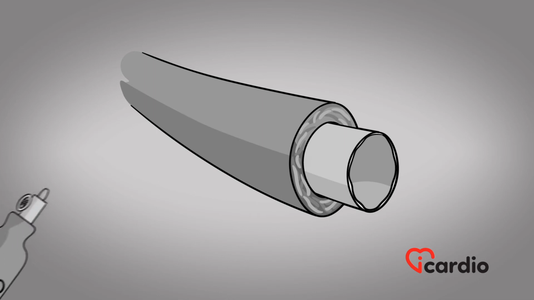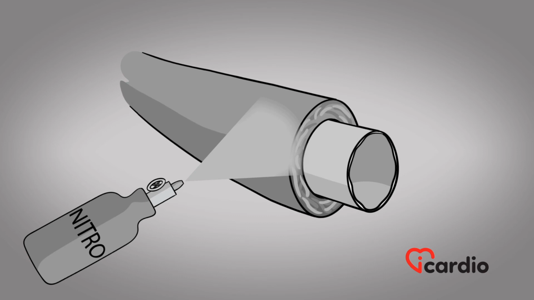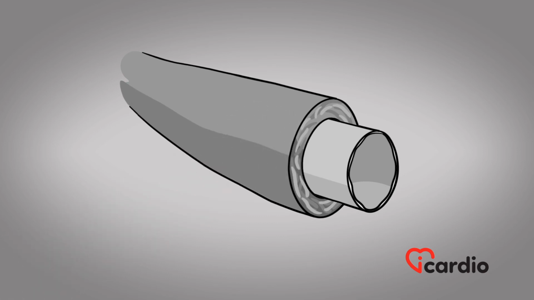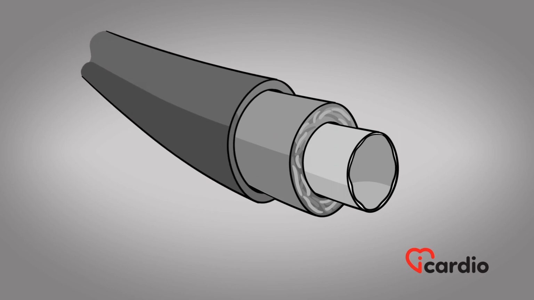Nitroglycerin, which is prescribed to people who suffer from angina, works to dilate the coronary arteries by acting on the cells in the muscle layer. The layer that acts as an exterior covering is called the externa, or the adventitia. It is the most resistant part of the artery and serves to protect the vessel.